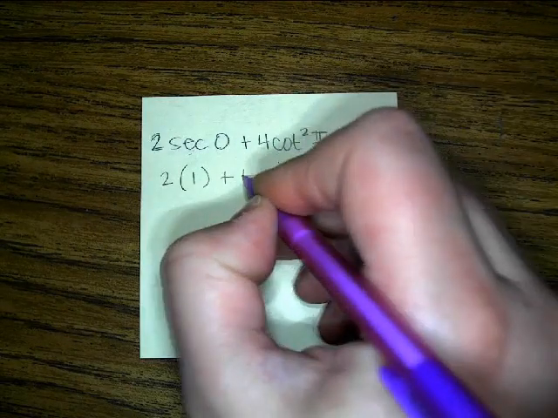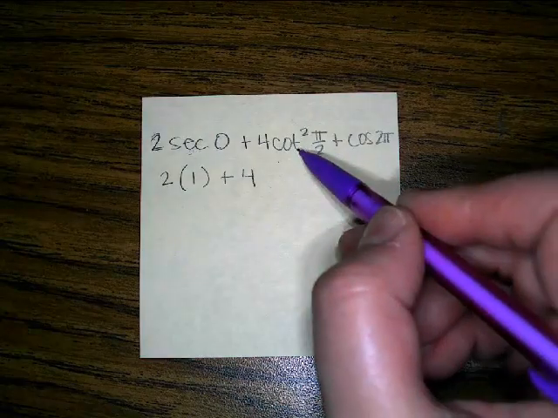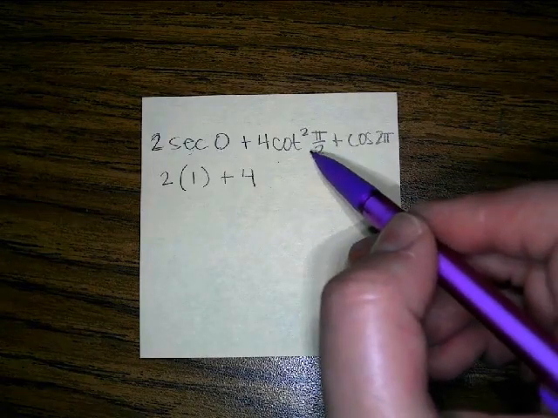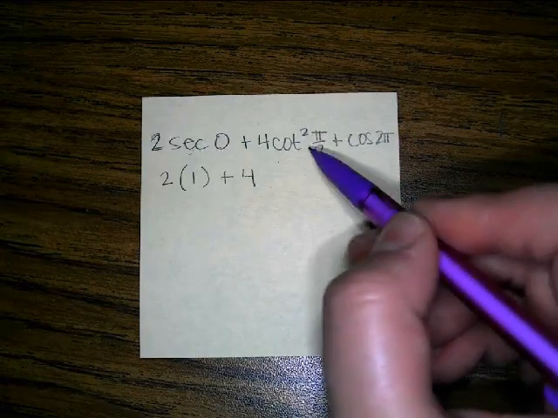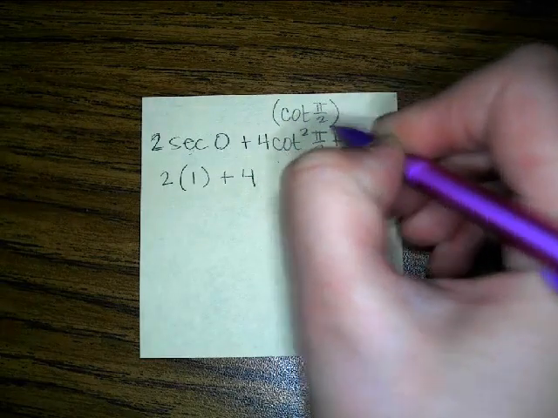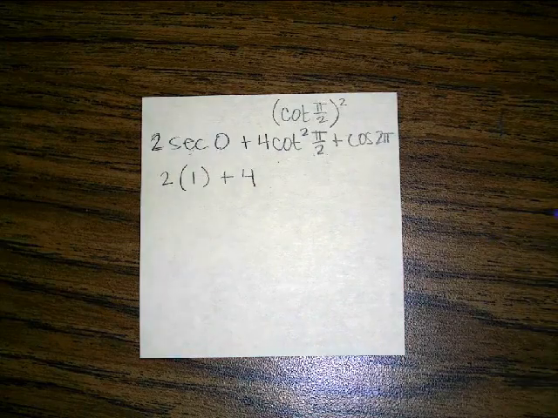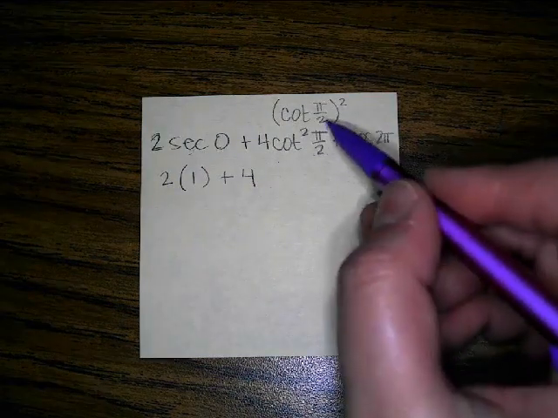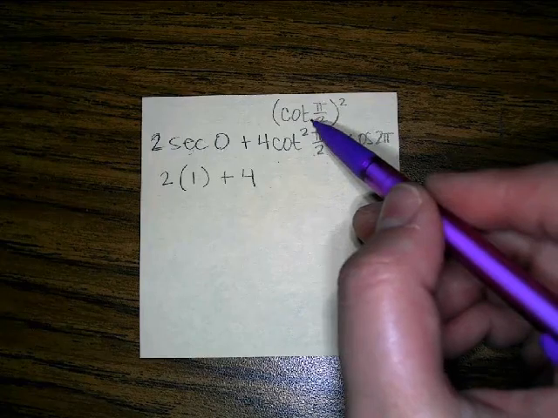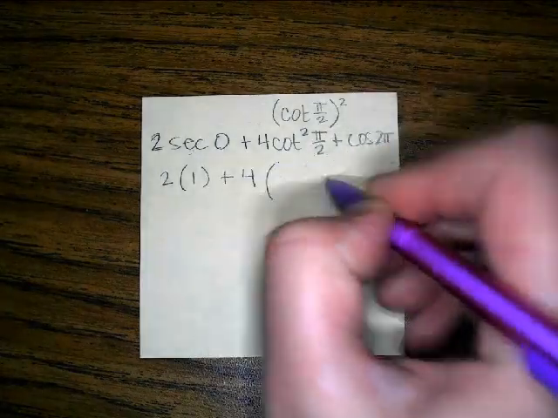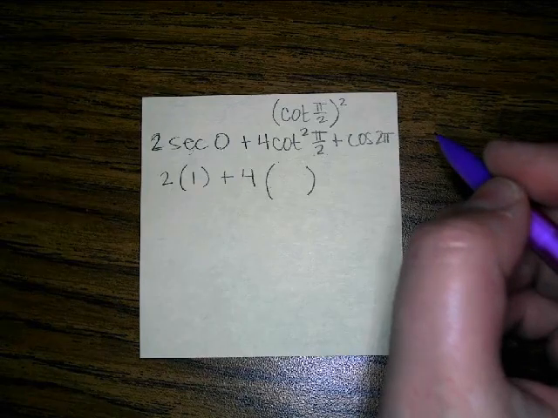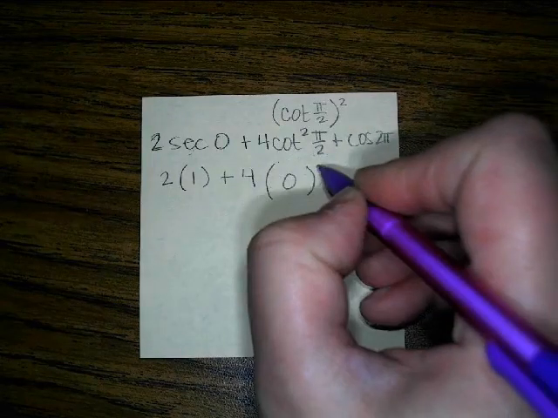Okay, next we have 4, and then this notation right here, cotangent squared of pi halves. This is a shorthand notation that helps you avoid having to write parentheses all the time. What it actually means is you're doing cotangent of pi halves and squaring the result. So if we look at pi halves, how do we find cotangent? X divided by y. At pi halves, x divided by y would be 0, right? Because it's 0 divided by 1, so that would be 0 squared.